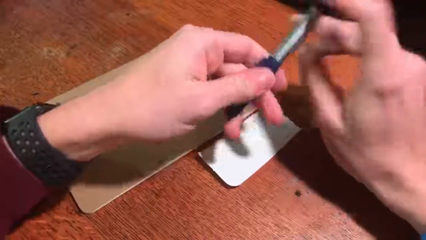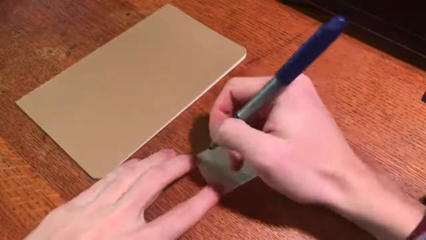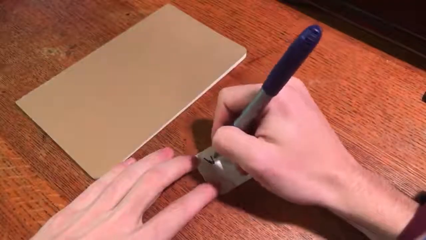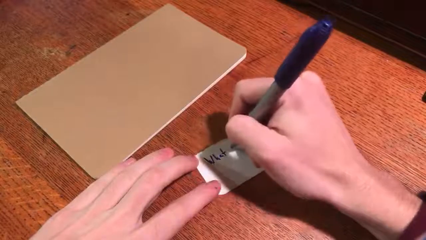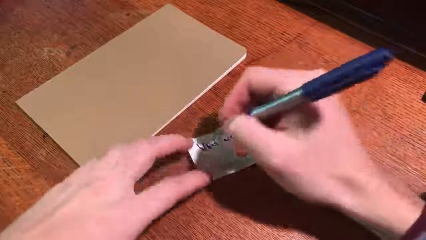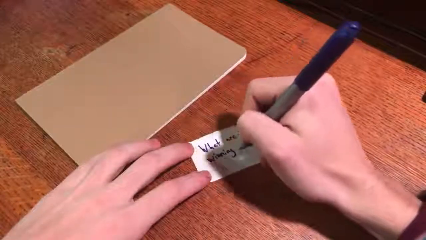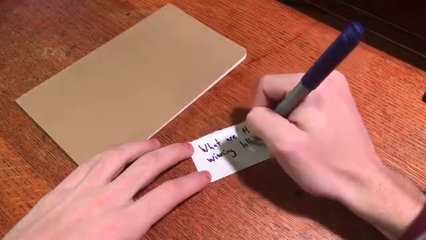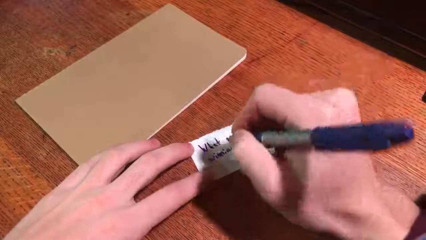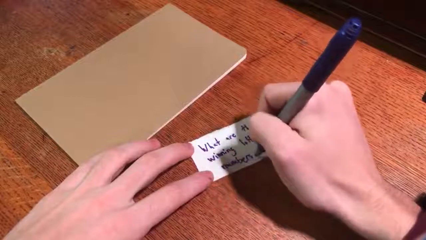Okay, day 2. Today's question: what are the winning lottery numbers?